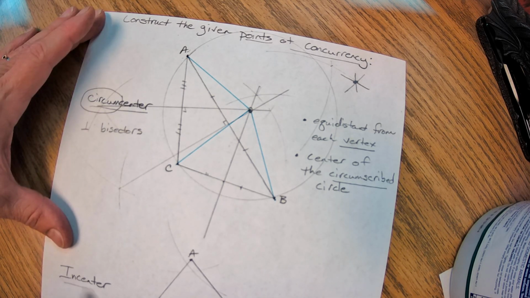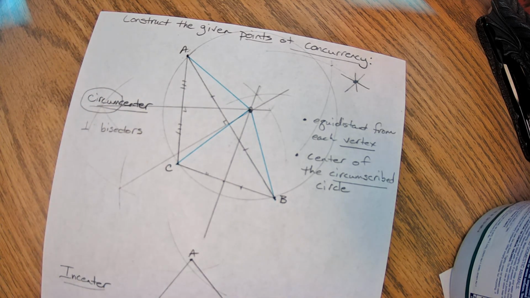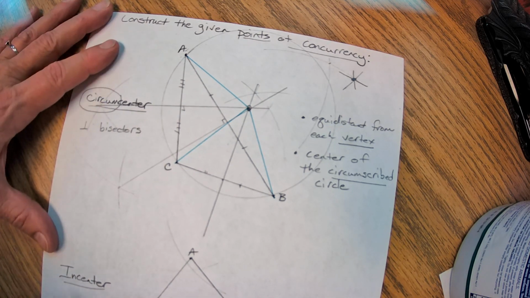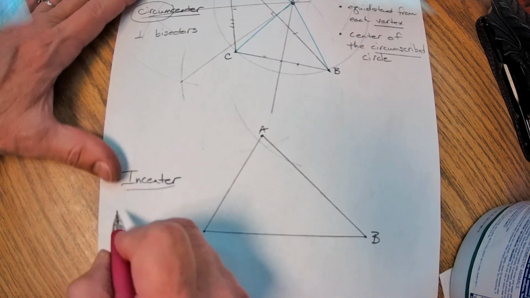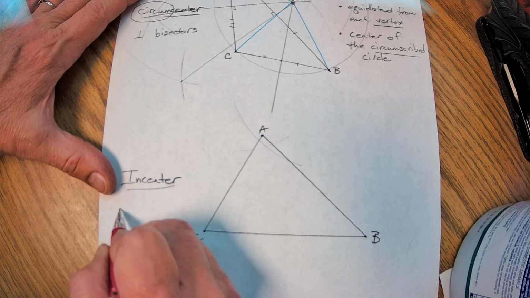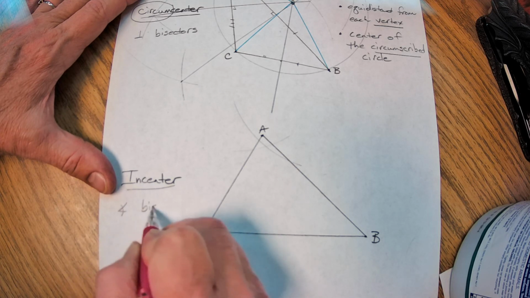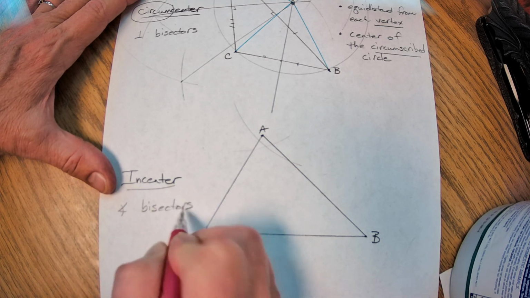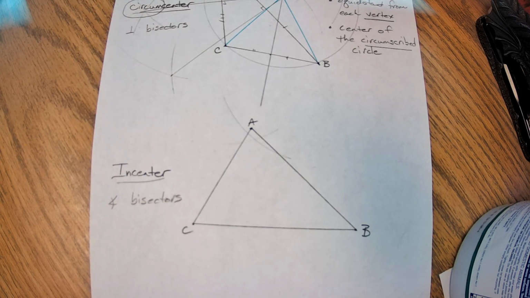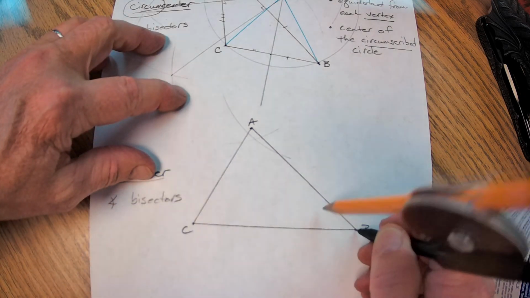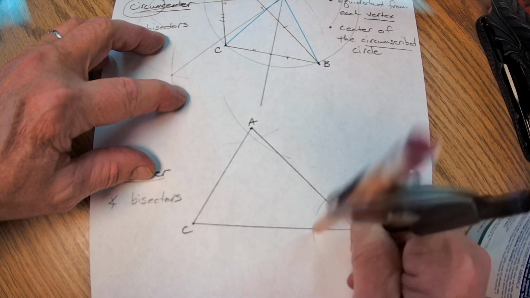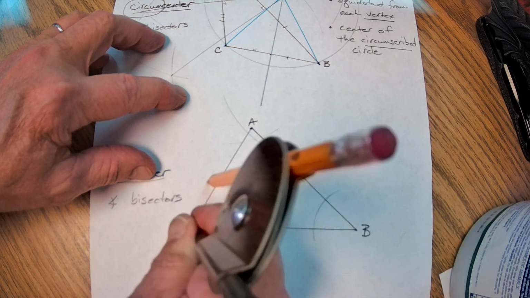All right. The next one we're going to talk about is the in-center. And the in-center is created by constructing all the angle bisectors. Okay, so remember to do the angle bisectors, we're just going to swing an arc. In fact, I'm going to go ahead and do that on all of them.